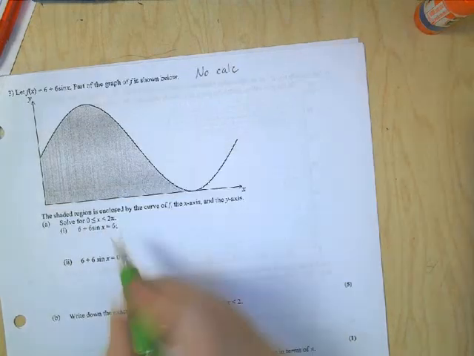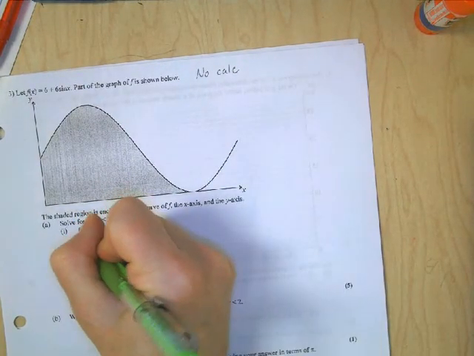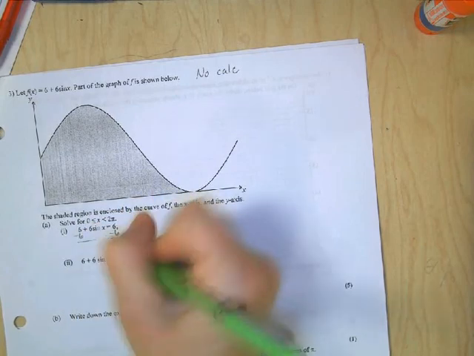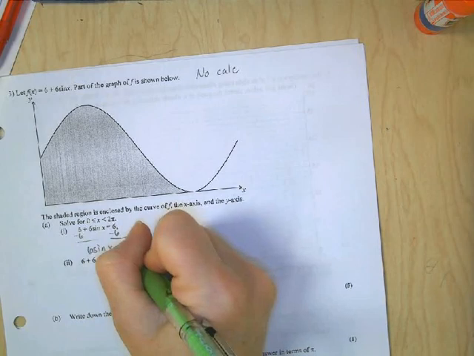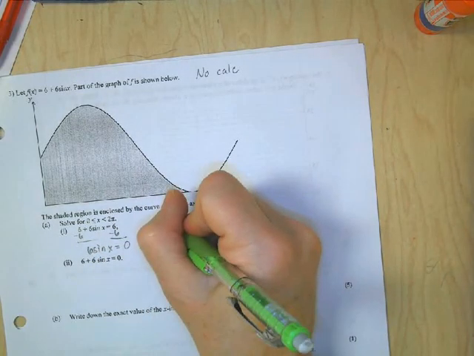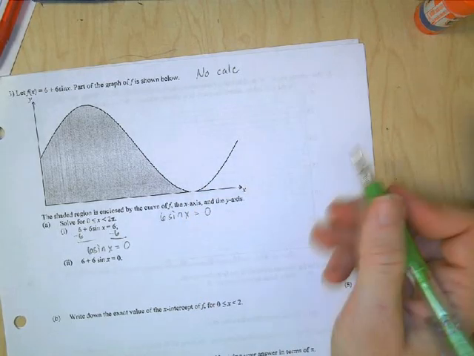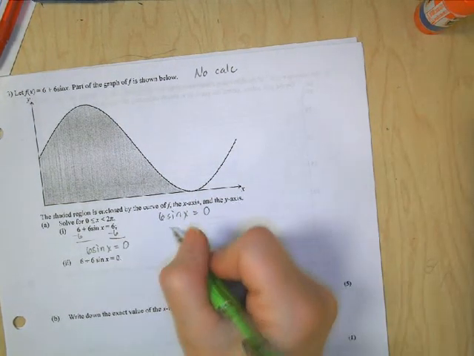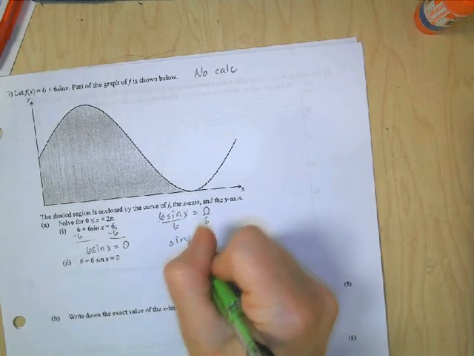Okay, so I want to try and get the sine x by itself. I'm going to subtract 6 from both sides, and I get 6 sine x is equal to 0. Then I'm going to divide both sides by 6, because that's 6 times sine x, and I'm left with sine x is equal to 0.